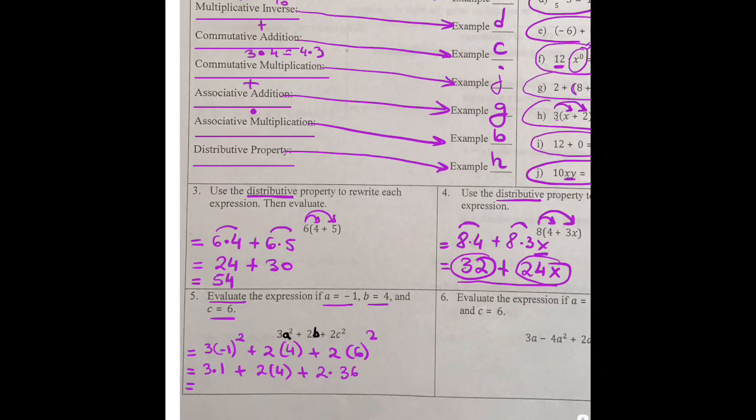Order of operations, next thing I do is the multiplication. 3 times 1 gives me 3, plus 2 times 4 gives me 8, plus 2 times 36 gives me 72. Order of operations, next thing I do is the addition. 3 plus 8 is 11, plus 72, which gives me 83.